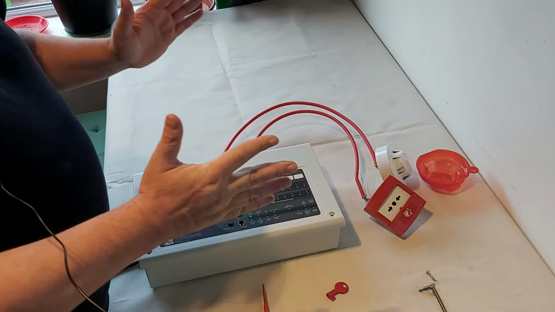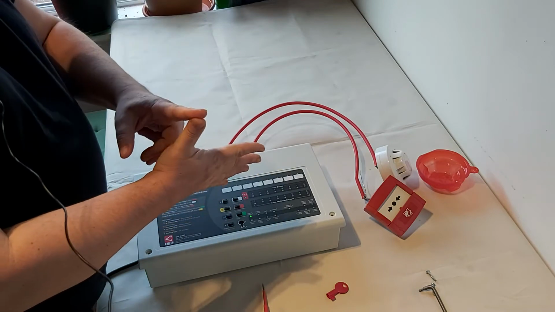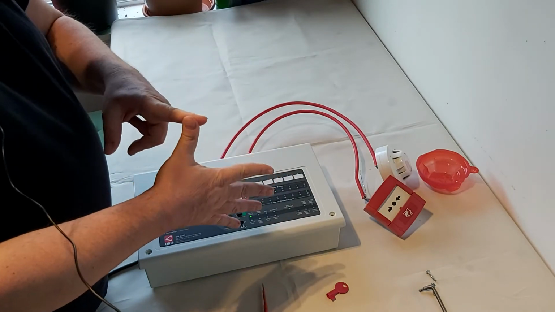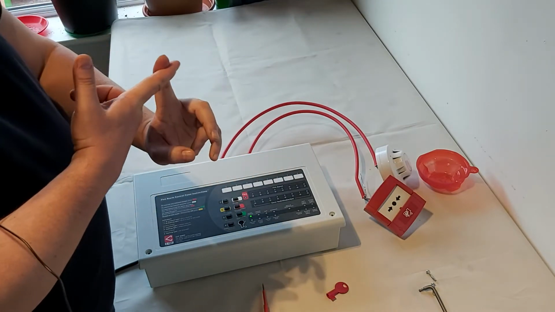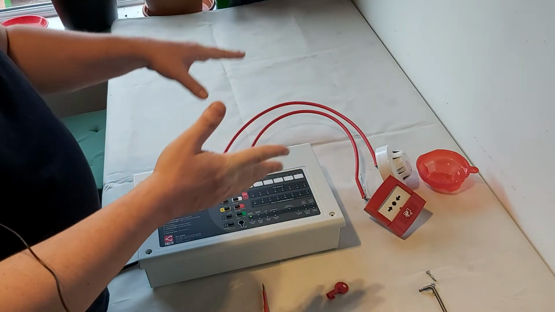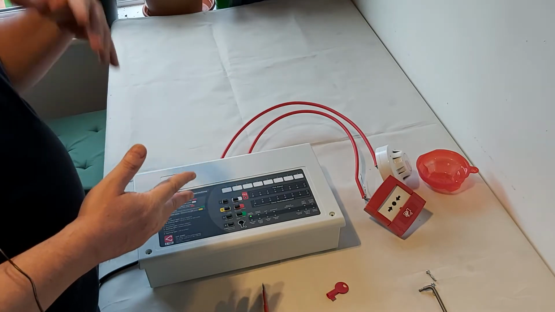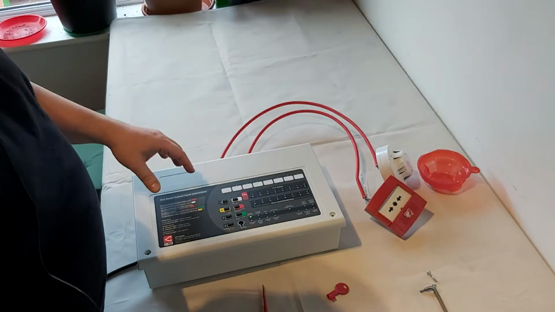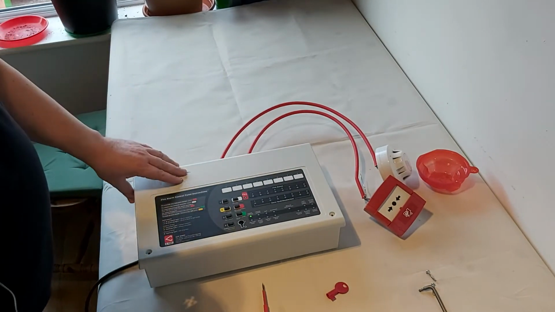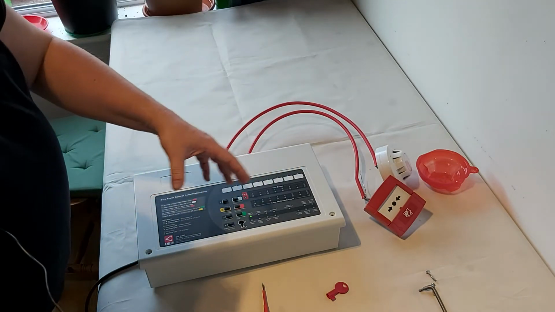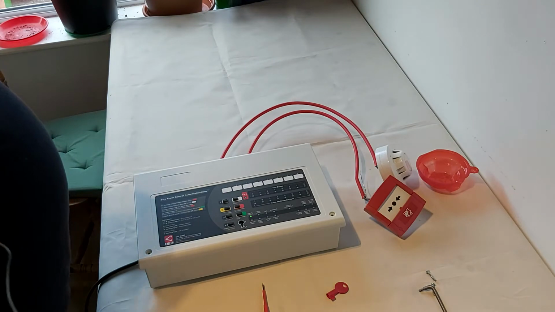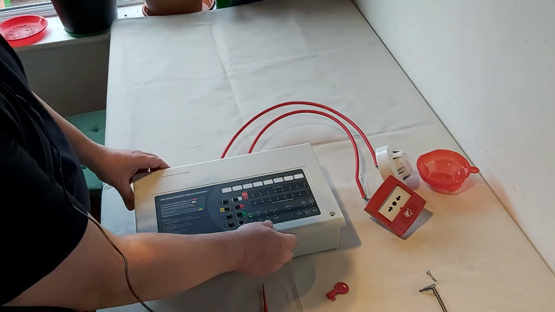So these are those three functions: noticing the fault and notifying about it, raising alarm when one of the detectors is triggered or manual call point, and the third, sending communication by basically triggering the output. So let's see how that works.